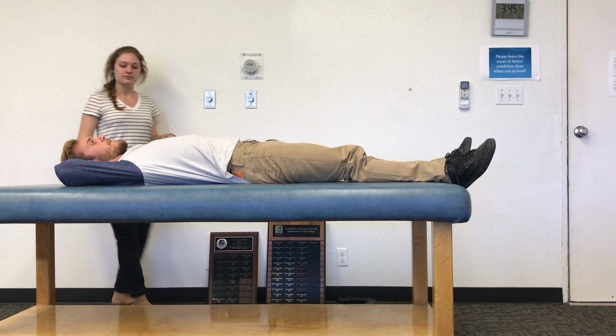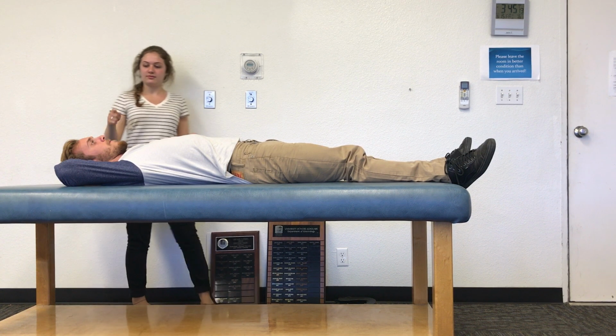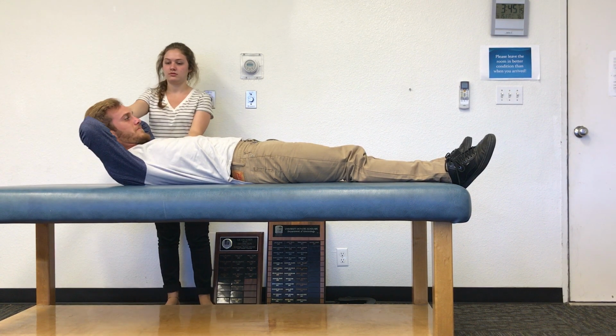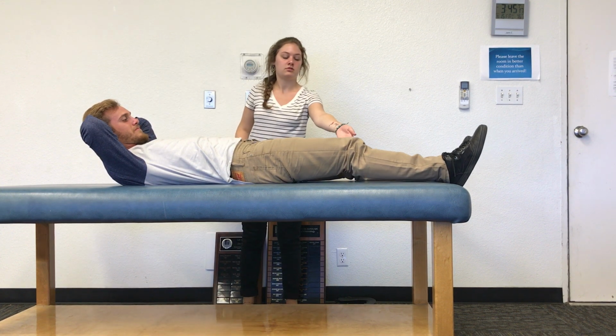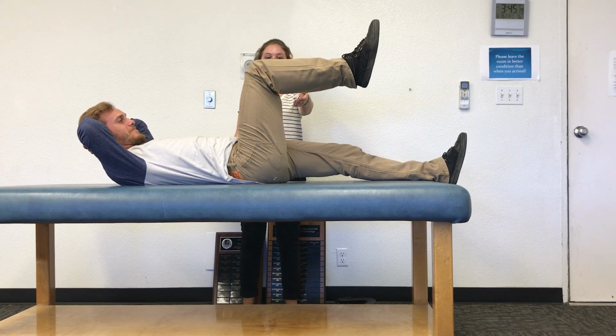For the Kernig or Brudzinski signs, the subject is going to lie supine with his hands cupped behind the head, and the examiner is going to stand next to the subject and watch. They're instructed to flex the cervical spine by lifting their head, interlocking their fingers right behind the head. The hip is unilaterally flexed no more than 90 degrees by the patient, and the patient also flexes the knee no more than 90 degrees. And you're just going to leave the other leg straight on the table.